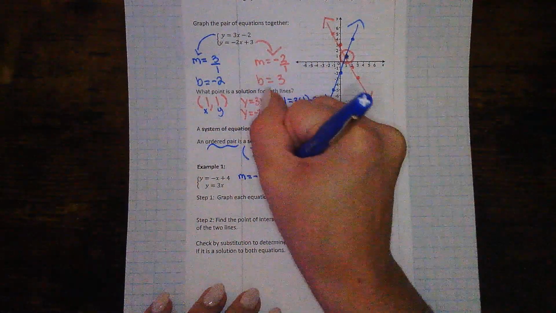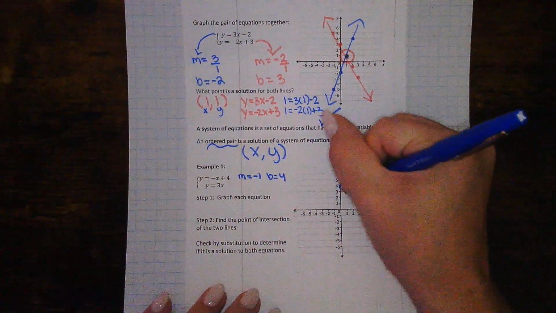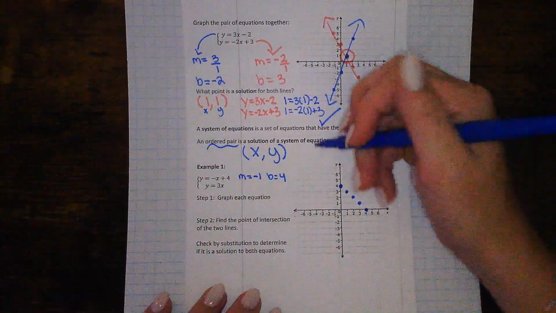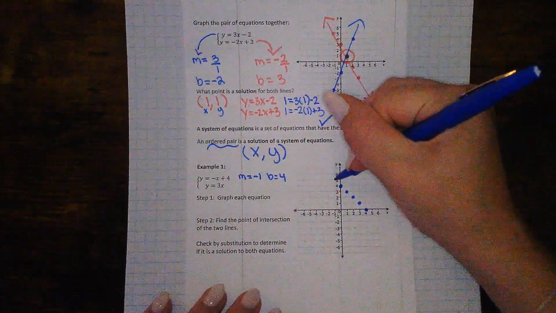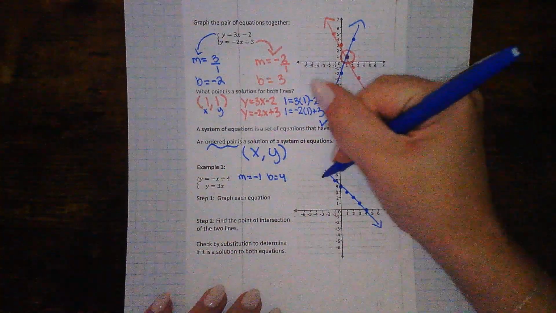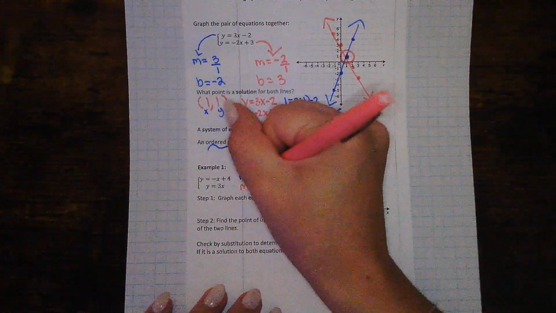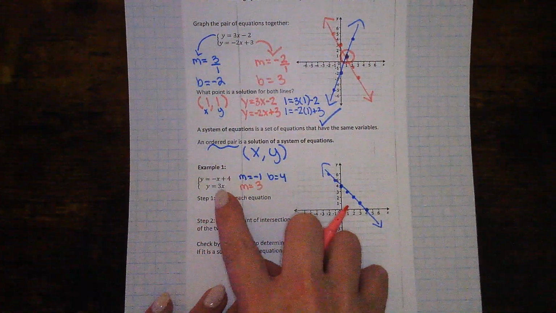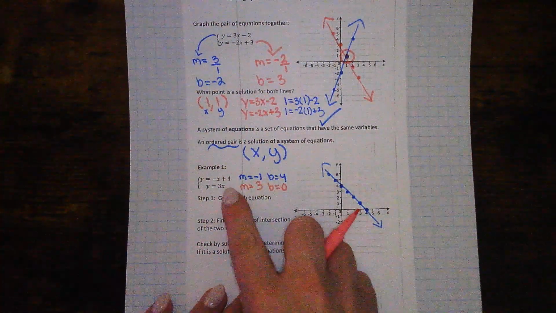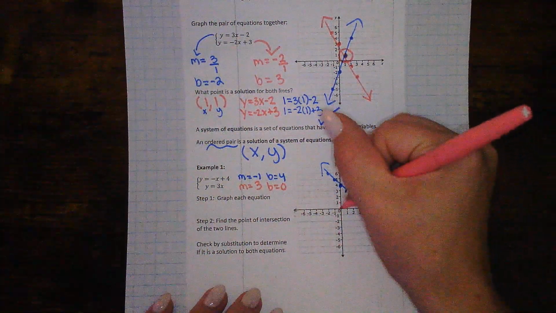My y-intercept is 4. My slope in the second equation is 3, because that's the coefficient of x. My y-intercept is 0. There's no constant added to the term with x here. So that means it's going to pass through the origin.